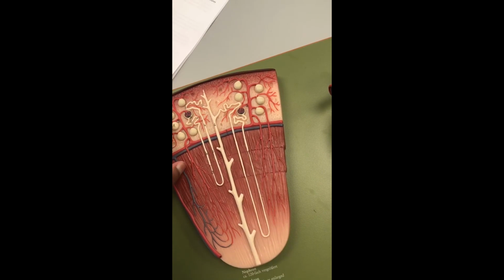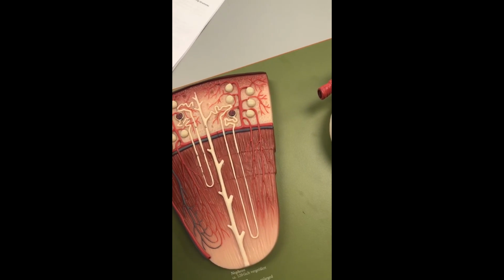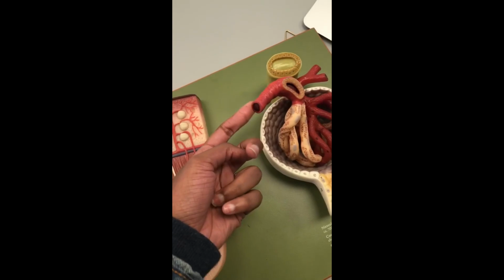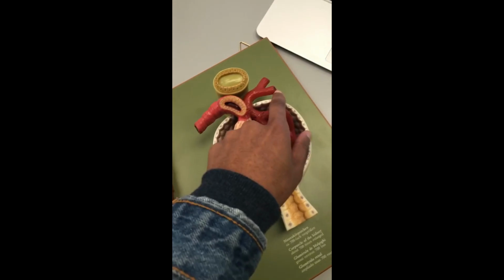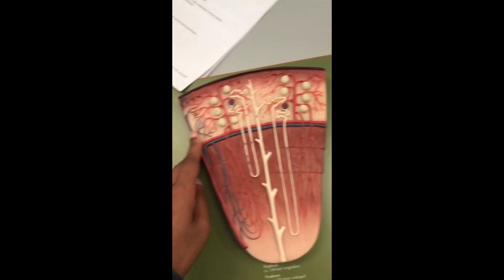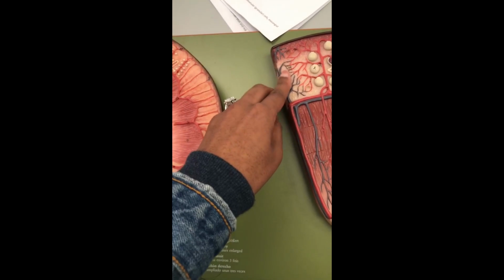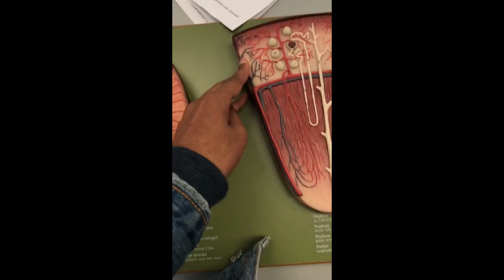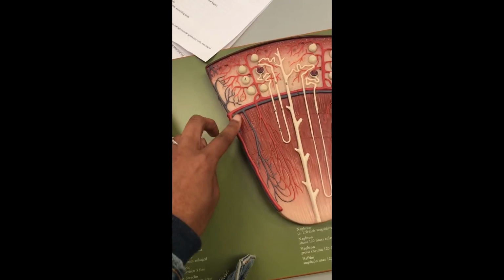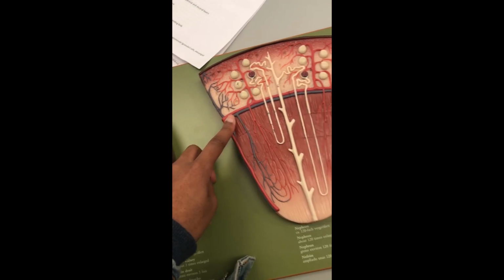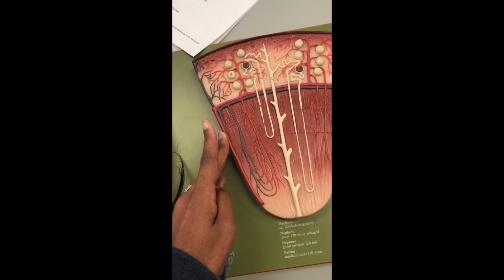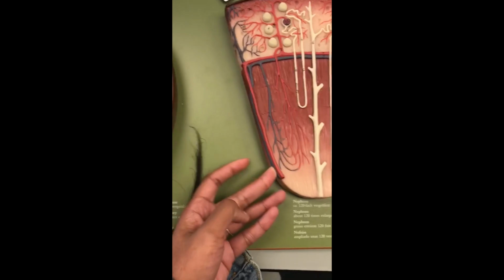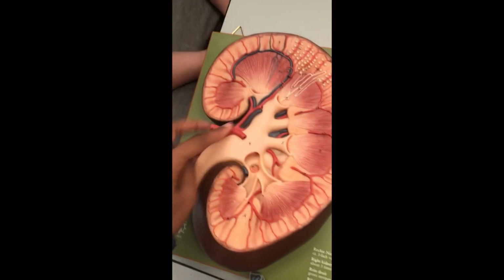Then it goes from the arcuate to the interlobular, and it goes afferent to the efferent. Then it goes downward to the interlobular veins, arcuate veins, interlobar veins, and then it goes to the renal vein.